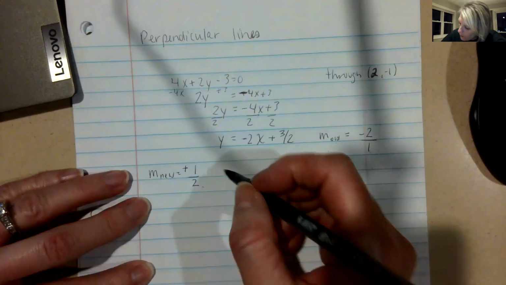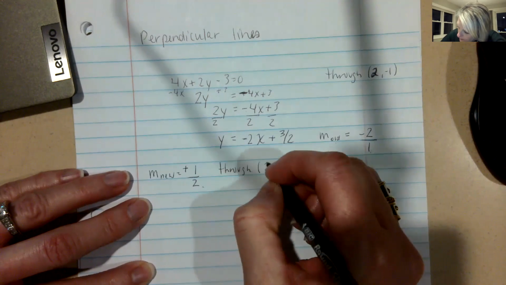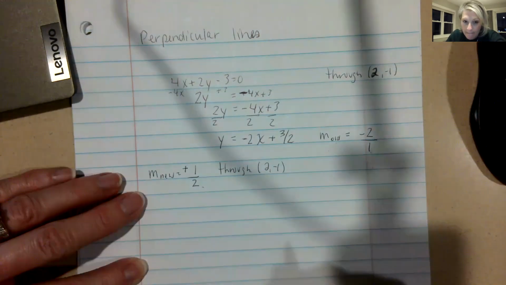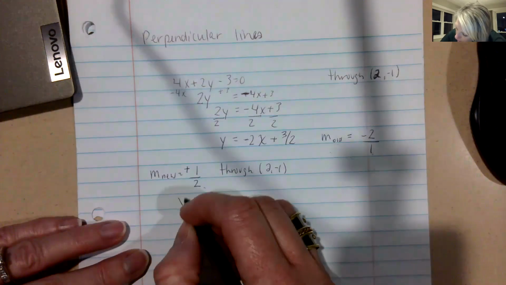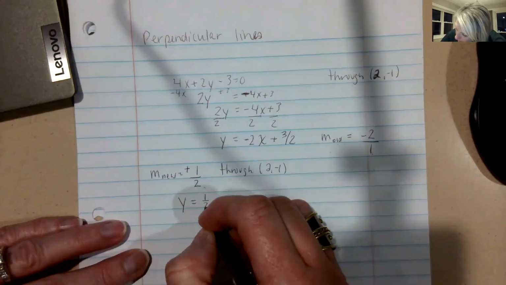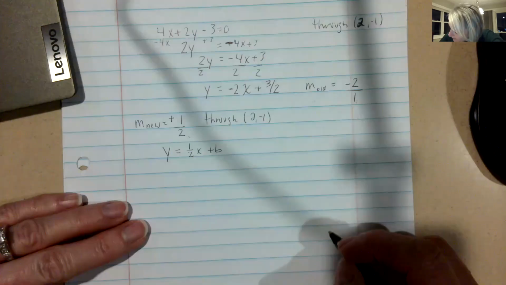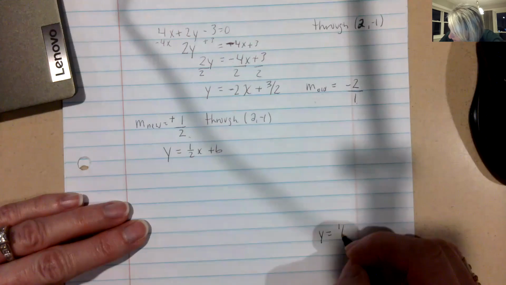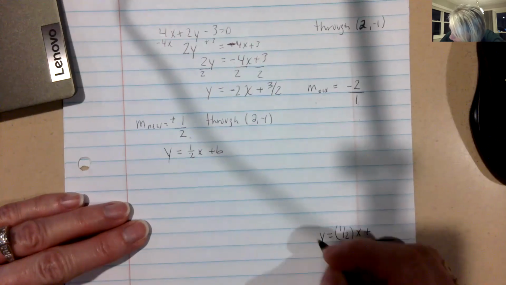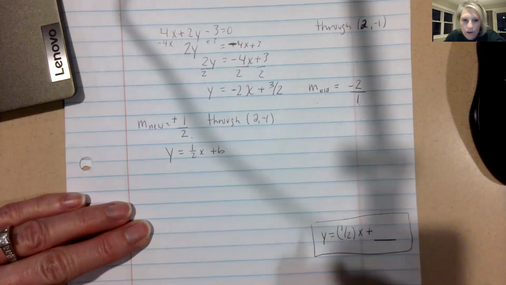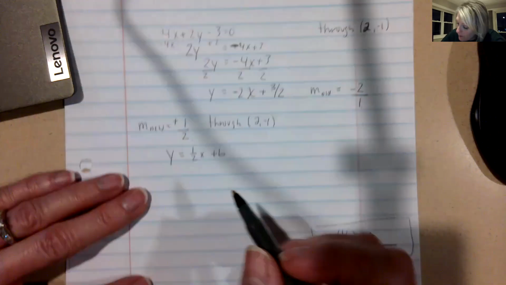And then I want to go through the point (2, -1). Okay, so y equals 1/2 x plus b. My line down here is going to be 1/2 x plus, we don't know what that's going to be yet. We've got to find out what our y-intercept is. But I know that (2, -1) makes my line true.